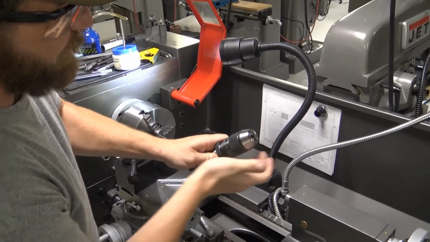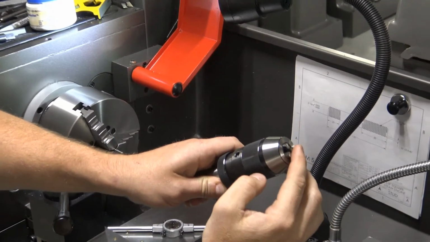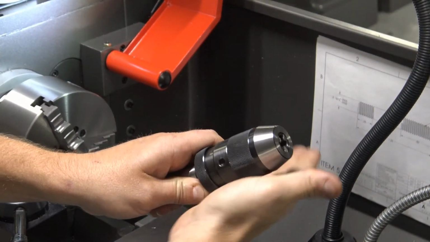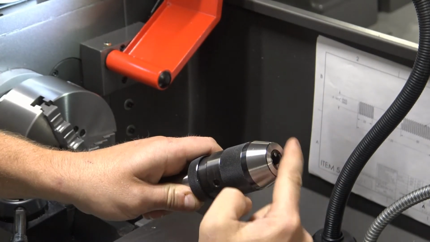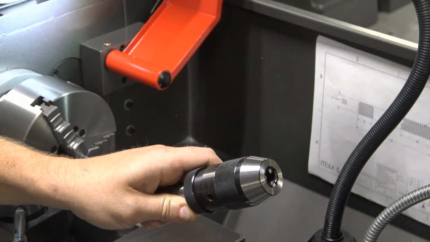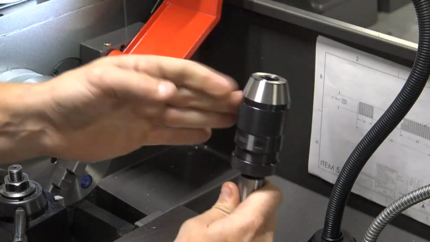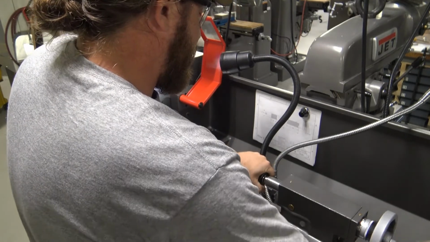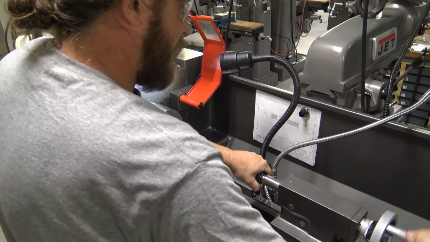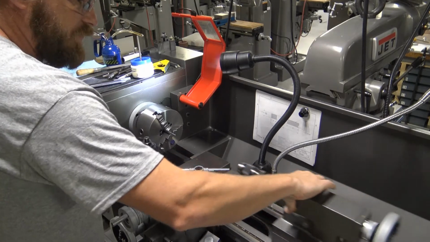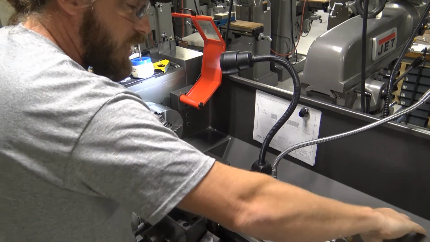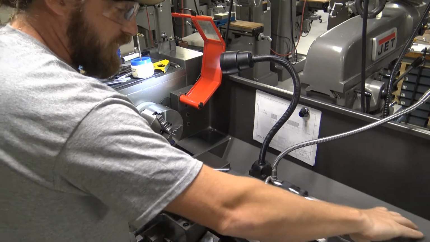I don't want these fingers sticking out of the body. I want to roll them back in so I have a nice smooth flat surface right there. So they're back inside the body. We'll pull this quill out, stick that in there, and it's nice and tight. So I've got the tailstock not locked down because I want it to be able to slide.